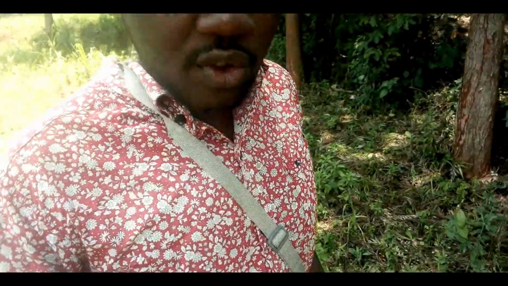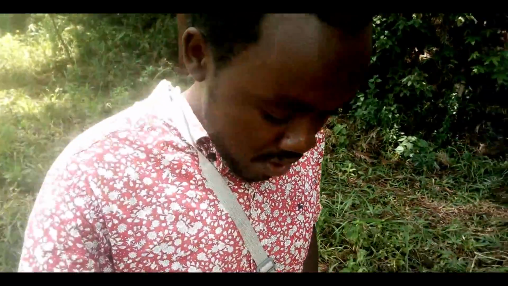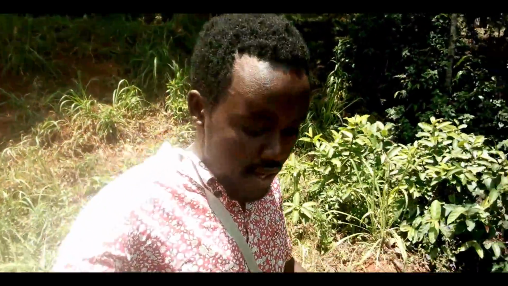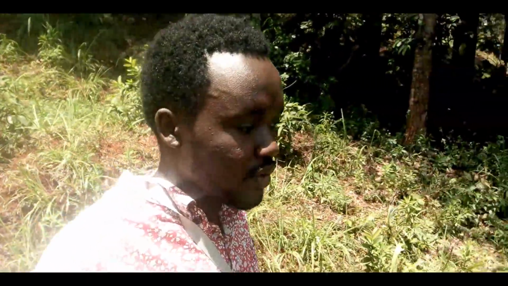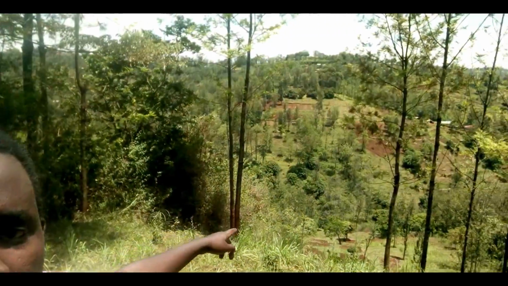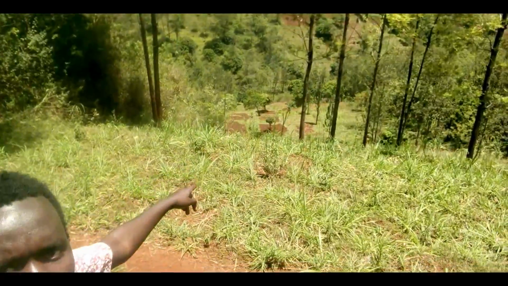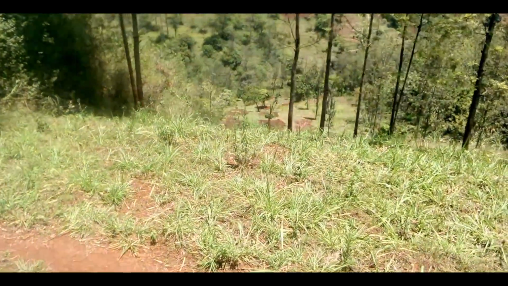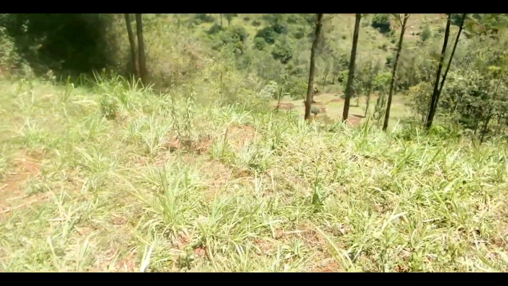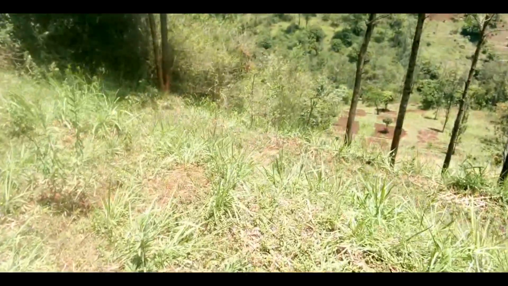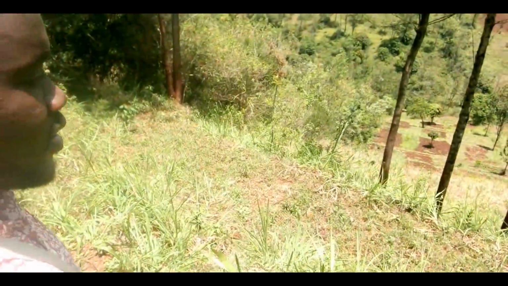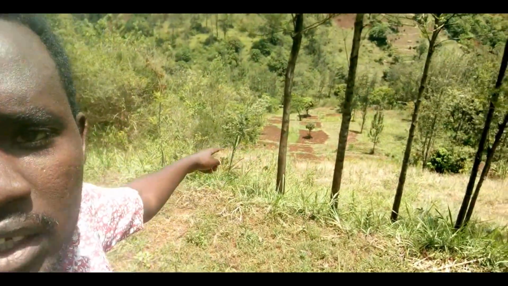And here are some slopes, so you need to go slowly here. So where I was telling you is down there, as you can see. Let me try to fix this. Down there, let me come closer. So up to down there.